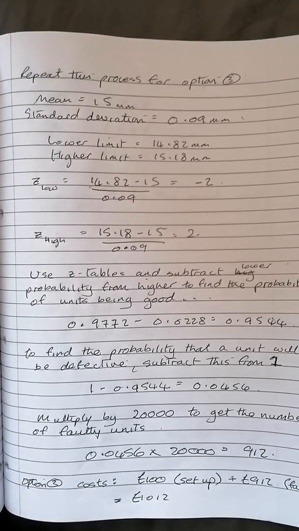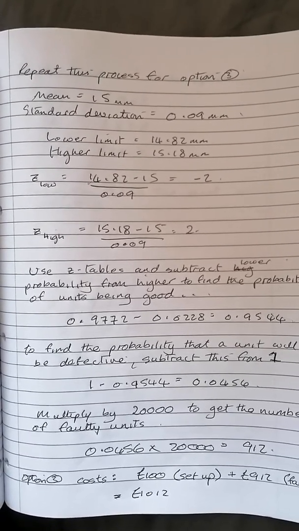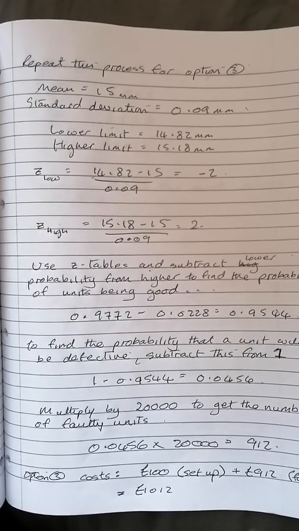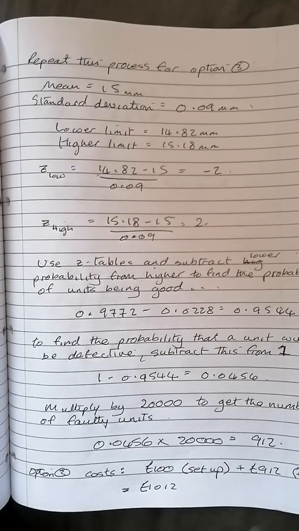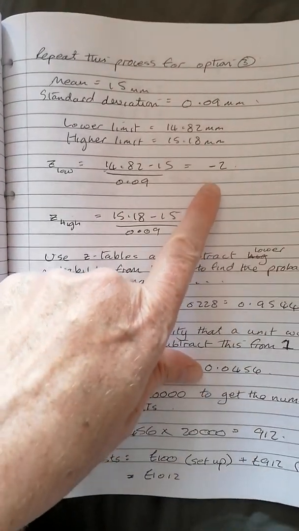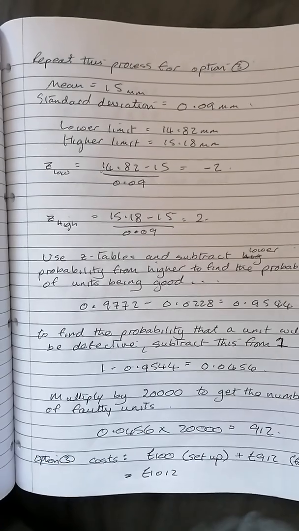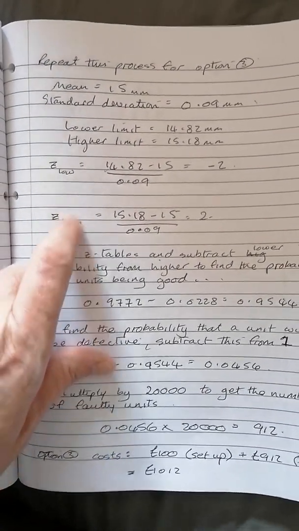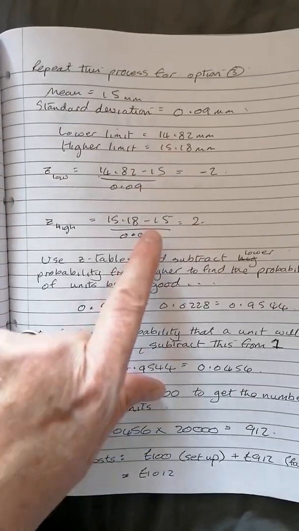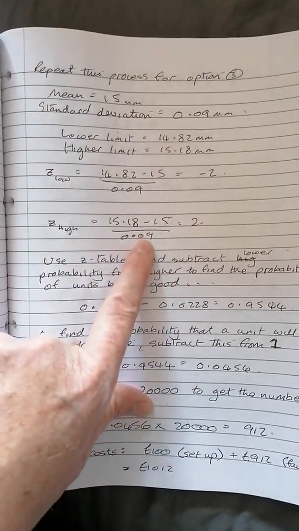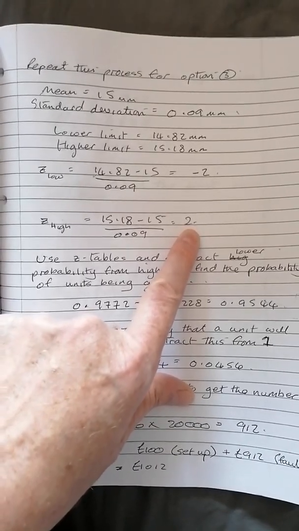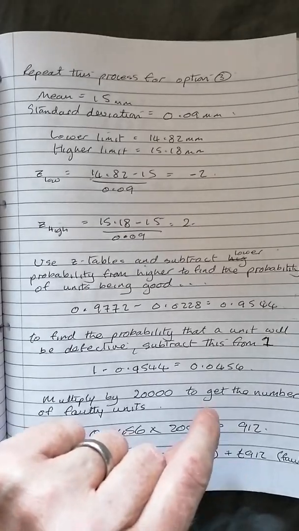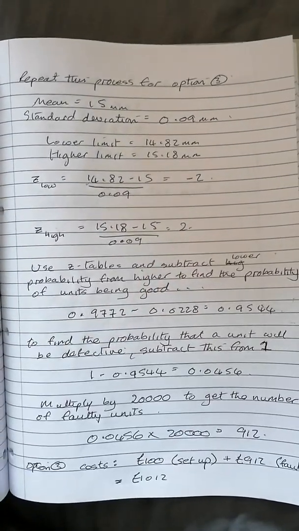So we find the Z score for the lower limit. Remember, lower limit 14.82. Take away the mean, so take away 15. Divide it by the standard deviation, which is 0.09, and you're left with a Z score of -2. For the higher limit, subtract the mean, divide it by the standard deviation, and we find, no surprise again, because as I said earlier on, it's symmetrical. We've got -2 for the lower limit, +2 for the higher limit.